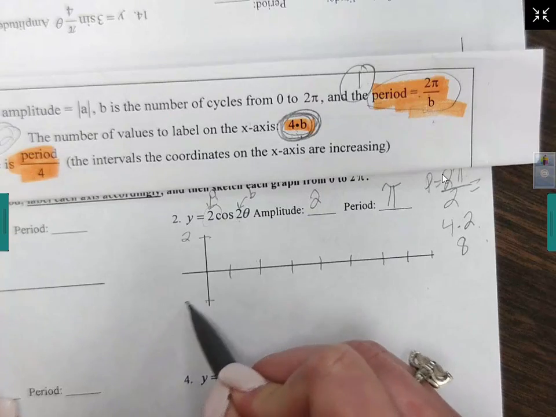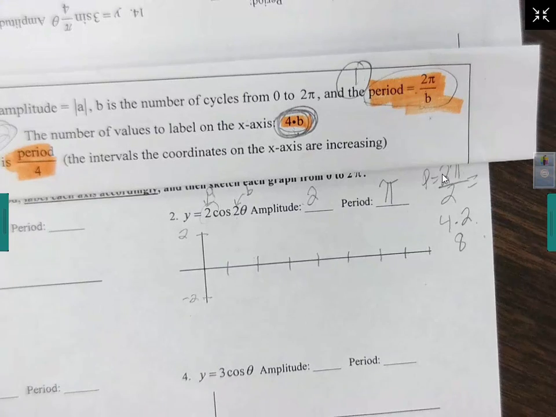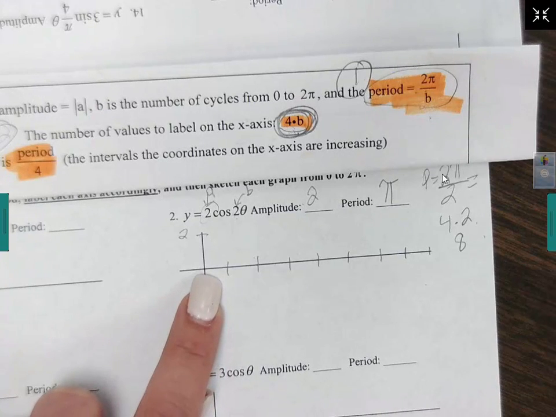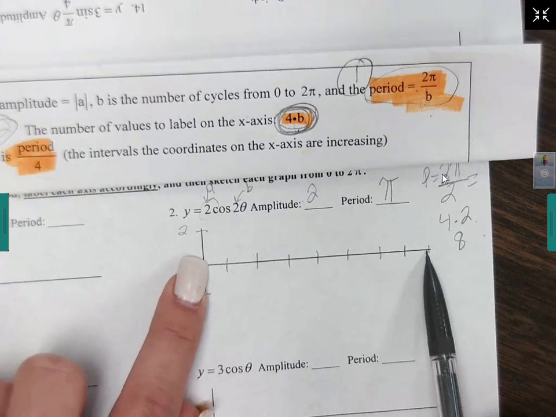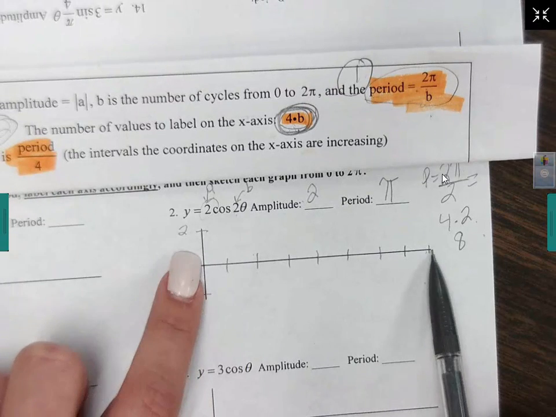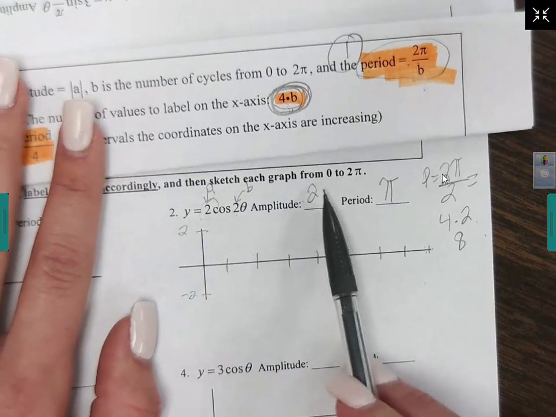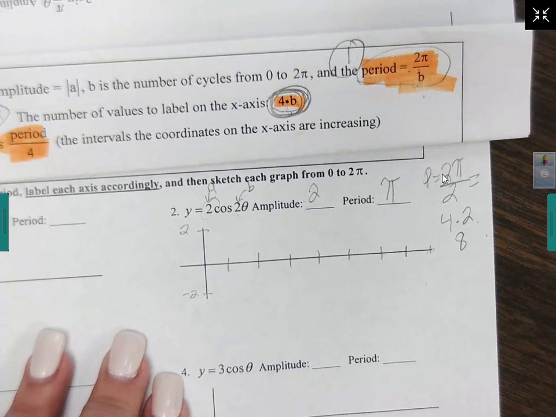This is 2, and we have a negative 2 here because that's our amplitude, right? Card, please. Anaya, what is this first hash mark going to be? How do we remember? Pi over 8. How'd you get pi over 8? Is this from 0 to pi, or is it from 0 to 2 pi, right?